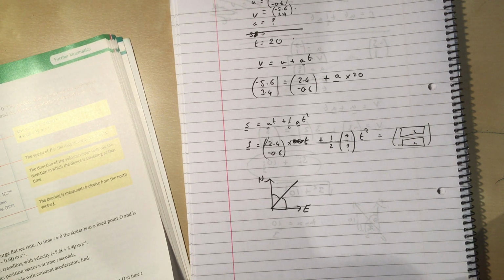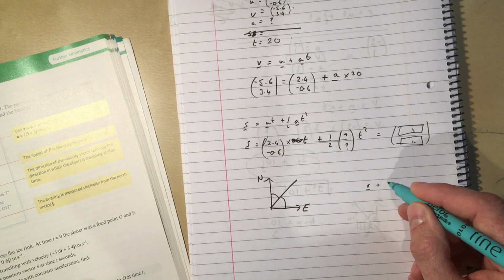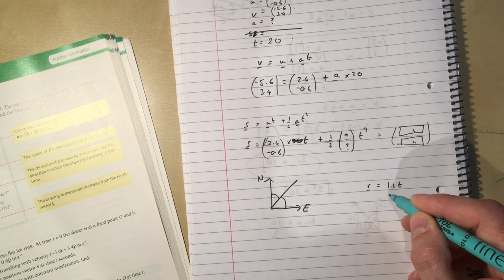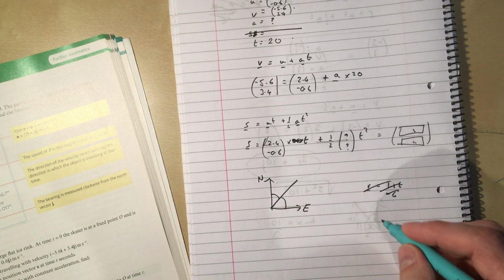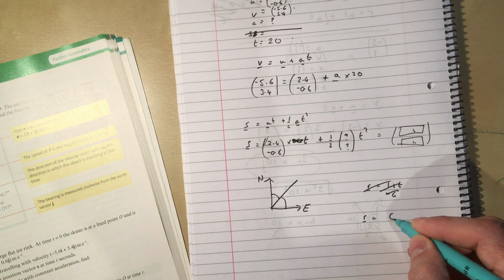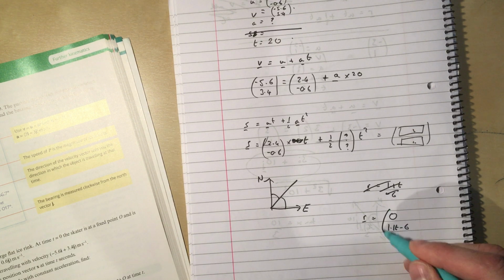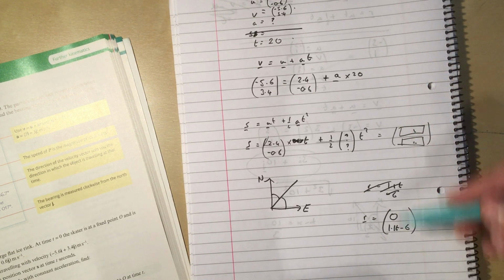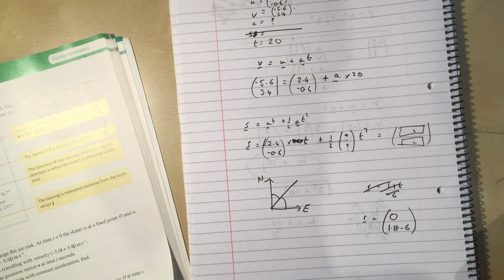Now a second skater travels so that she has position, so the second skater has a position of 1.1t minus 6 j. So the position of this person is 0 in the x direction, 1.1t minus 6 in the j direction. In other words, she's just moving up and down the y-axis relative to O at time t. Show that the two skaters will meet.